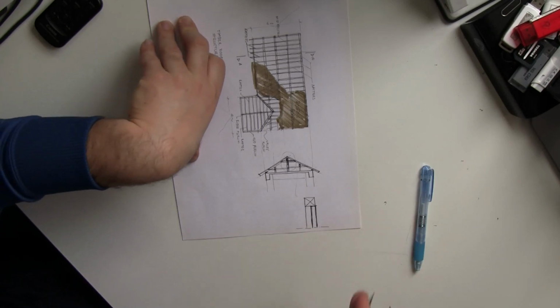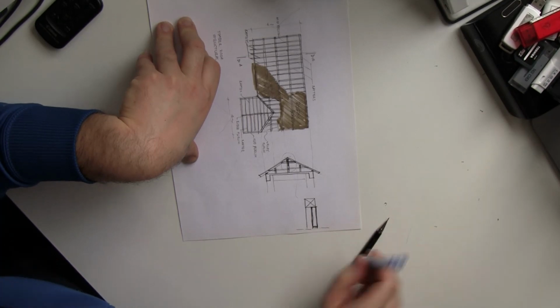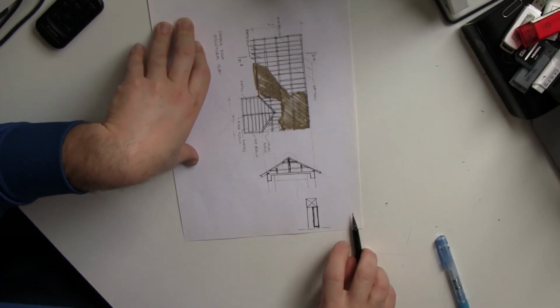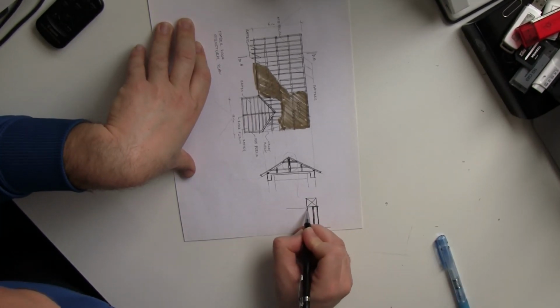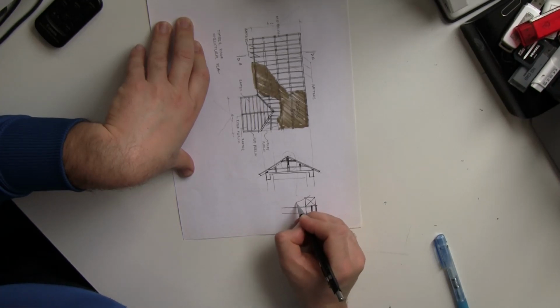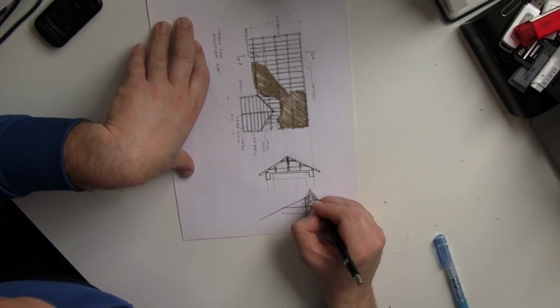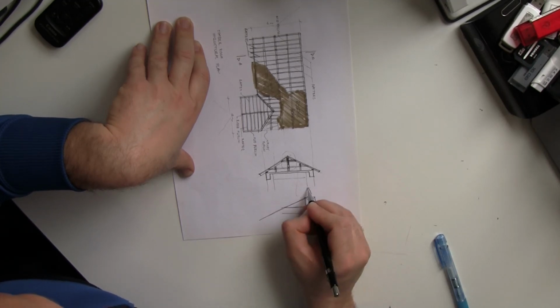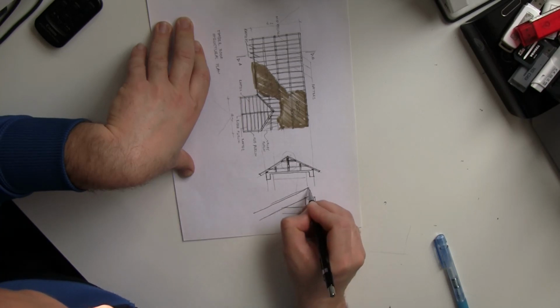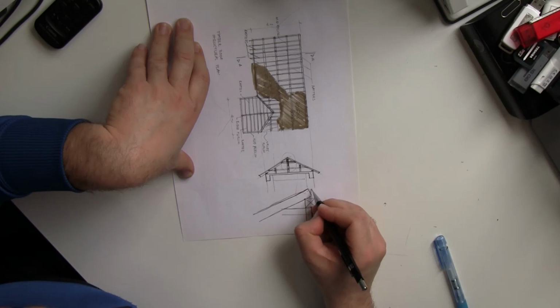It's coming from the, let's end it here maybe. And behind the angle brace, this is the rafter. This is the other rafter.